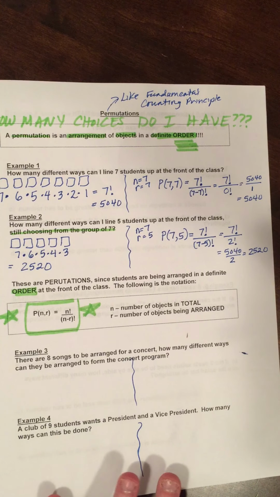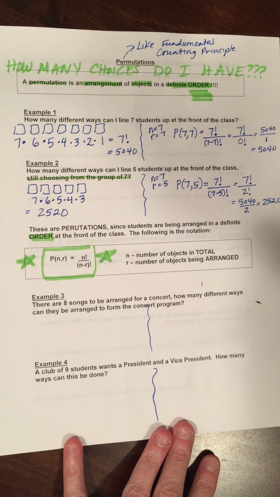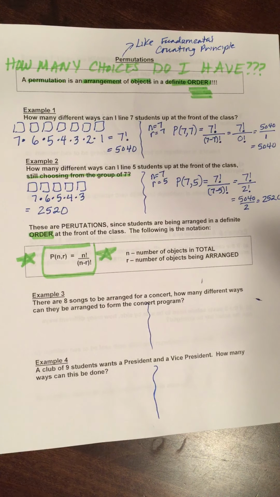Okay, let's take a look at a couple more examples. There are 8 songs to be arranged for a concert. How many different ways can they be arranged to form the concert program? So Miss Bordage is going to put on a concert for the school, and her and the choir decide that they're going to perform 8 songs. They can't agree on the order in which they're going to be performed. Everybody's arguing and they can't decide on it.